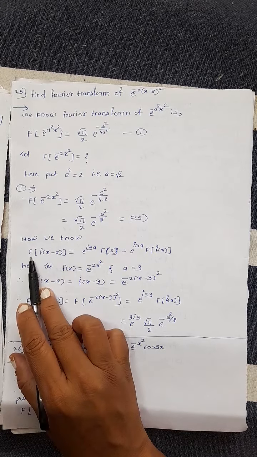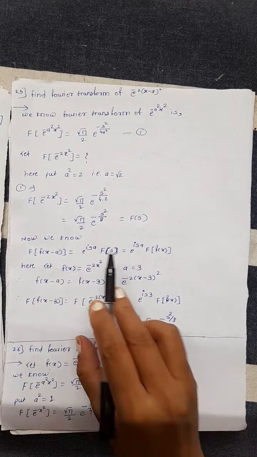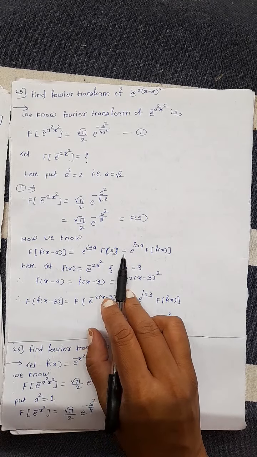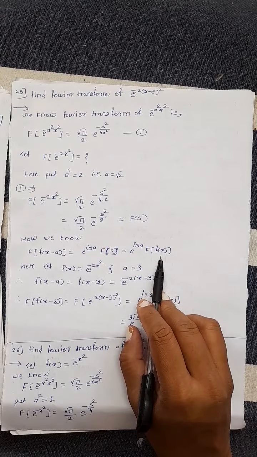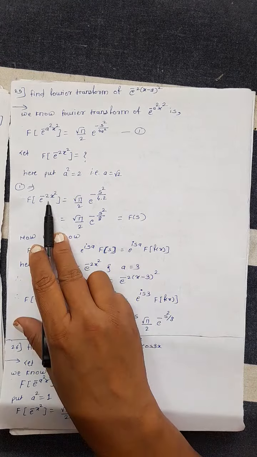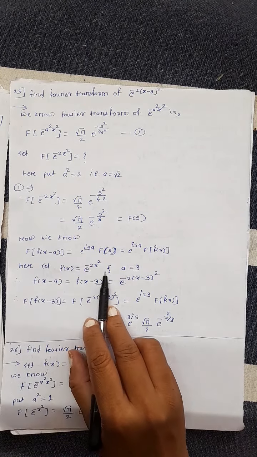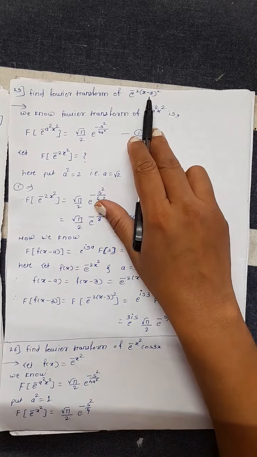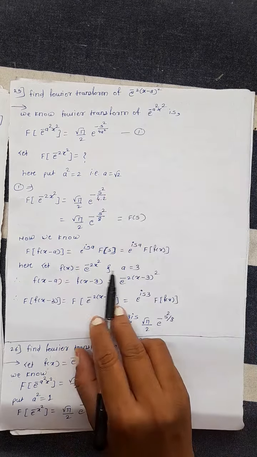We know the Fourier transform of f(x − a) is equal to e^(isa) F(s), which is e^(isa) times the Fourier transform of f(x). This is the result we know. What is our function here? Let f(x) = e^(−2x²), and what is a in our original equation? Put a = 3.